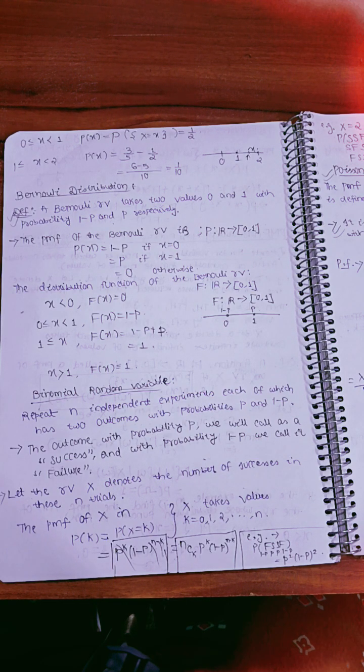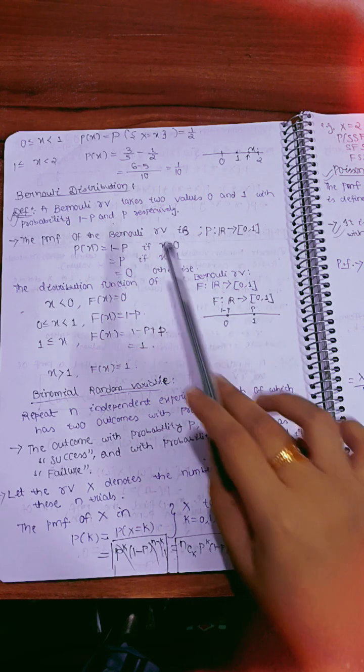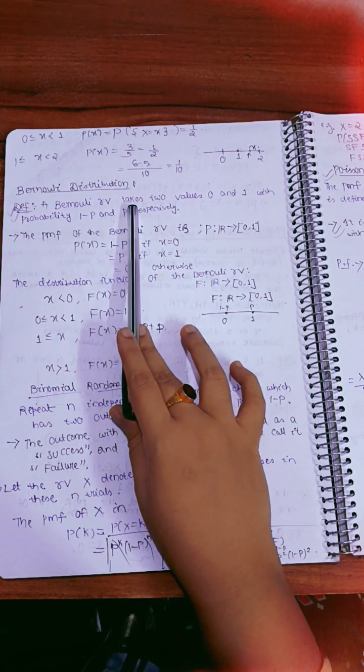Also, if you are preparing for GATE or any competitive exams which has statistics and probability in it, it's very much helpful. It's actually the notes of MSc level. So let's get started. First of all, let us know what is Bernoulli distribution.